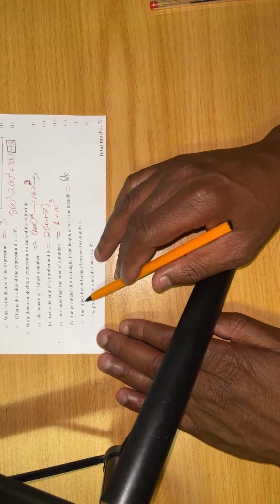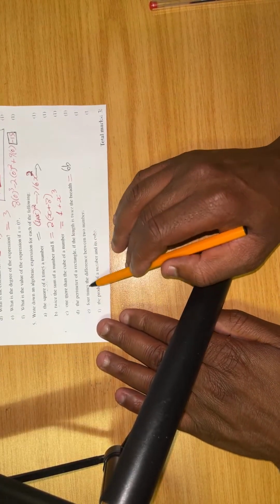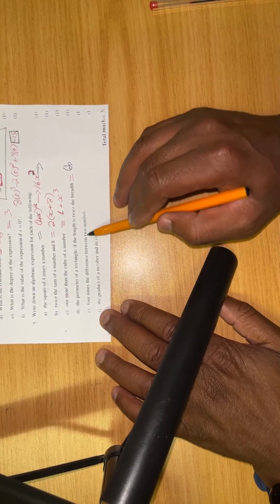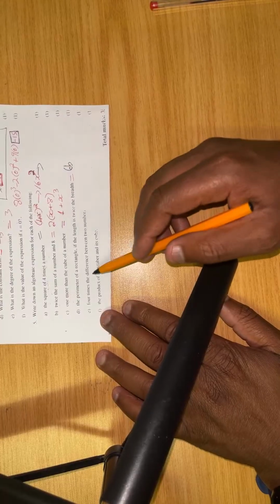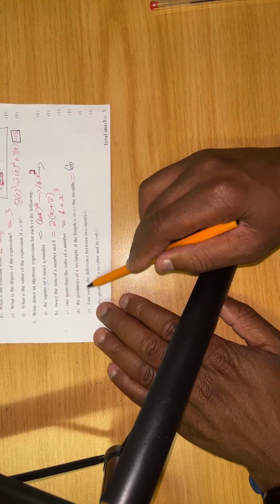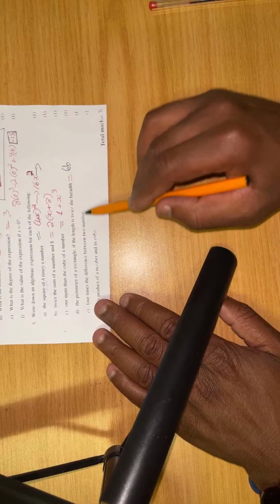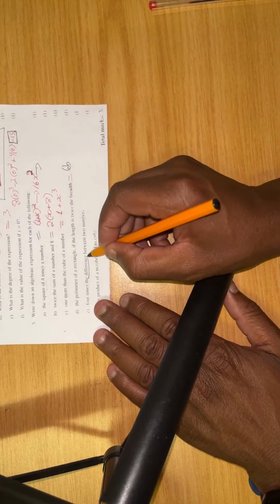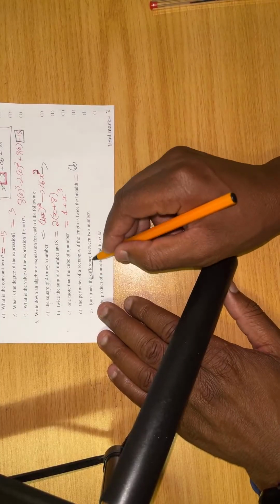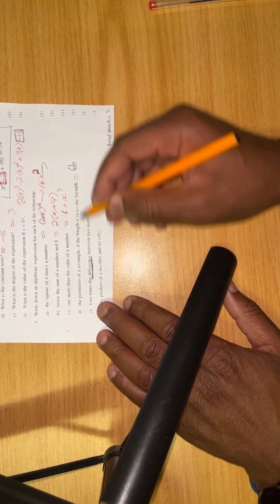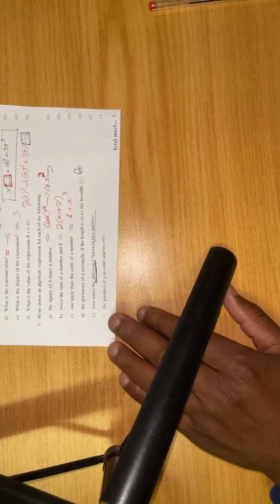That's saying 4 times the difference between 2 numbers. Difference, you use negative. We subtract here. Difference will subtract. 2 numbers.